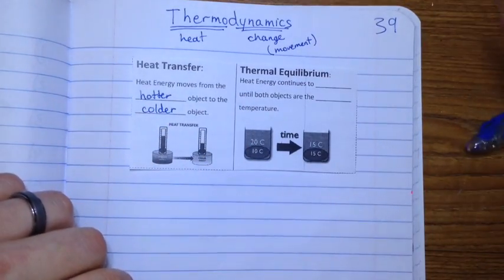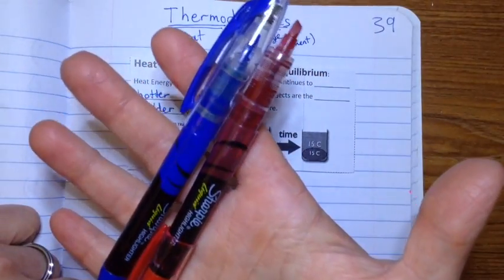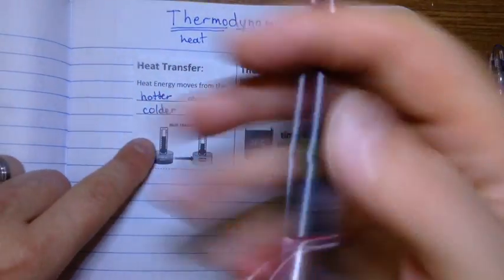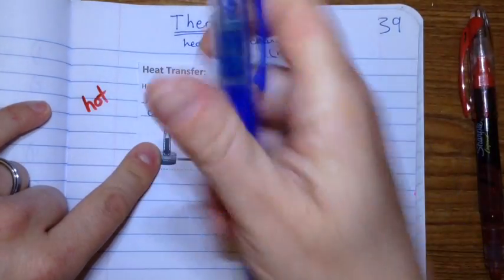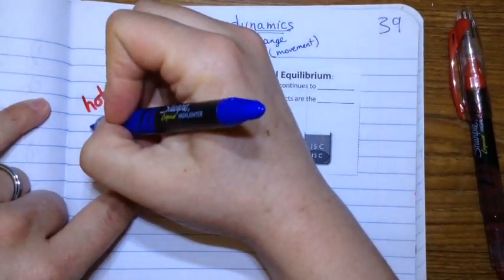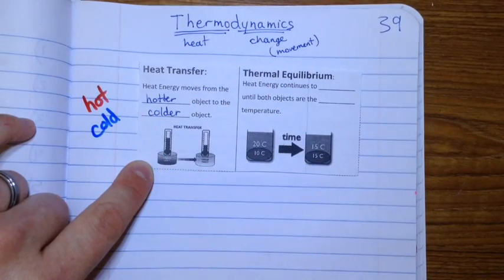We've got red and blue. In our society, in our culture, what do red and blue mean? Hot and cold. So, give yourself a little reminder there. Right, hot in red. Right, cold in blue. I'm going to glue it in after I've written on it, just so it's easier to write on.